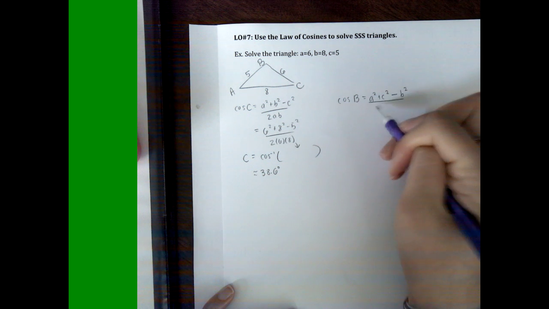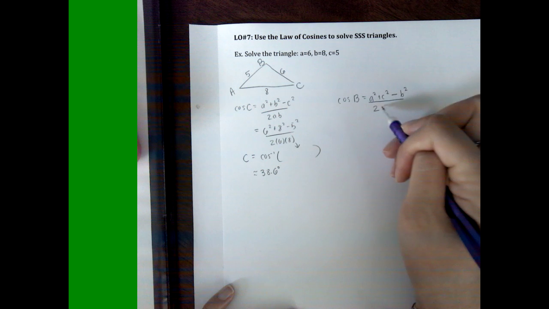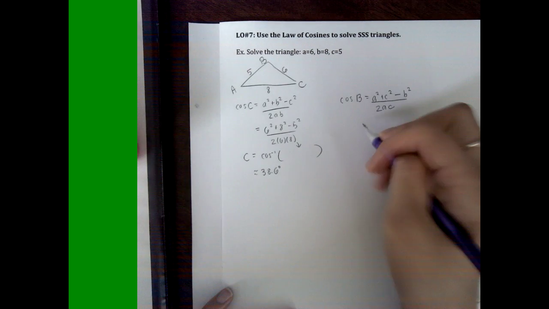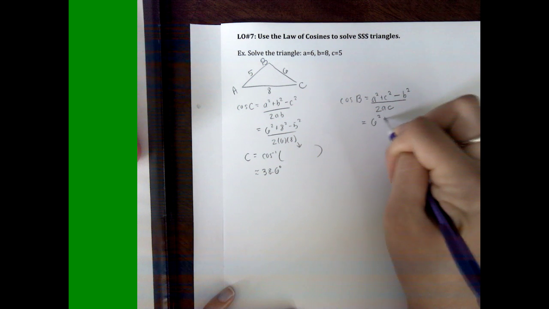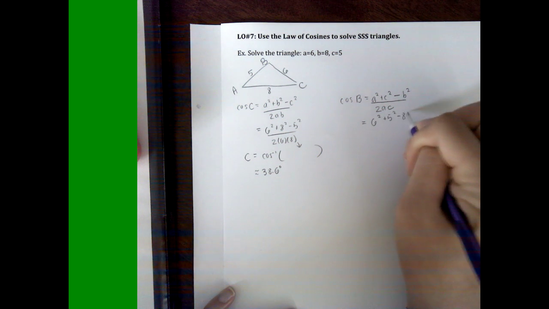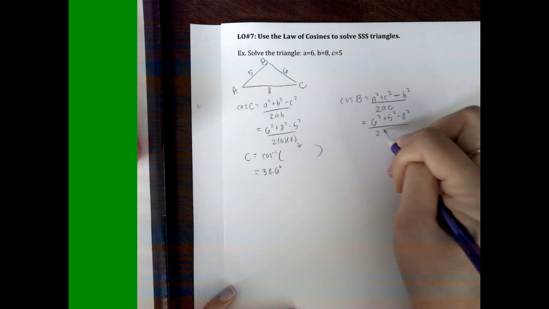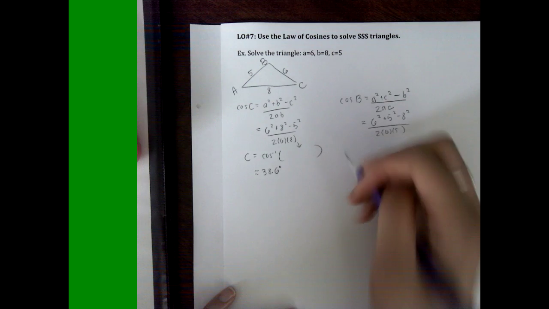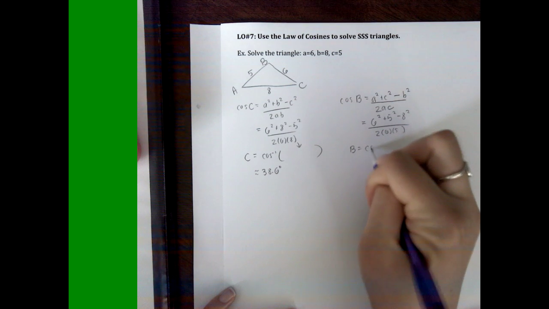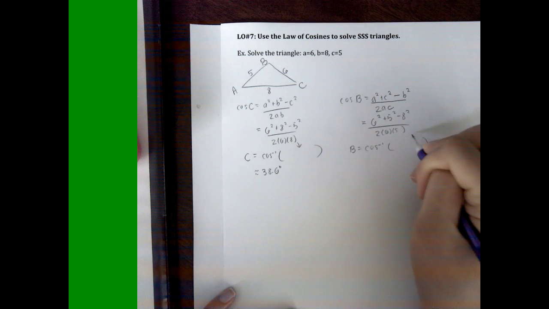And then you divide by 2 times these ones, but not squared. Now plug everything in. So this is going to be 6 squared plus 5 squared minus 8 squared divided by 2 times 6 times 5. And b is going to be inverse cosine of that.